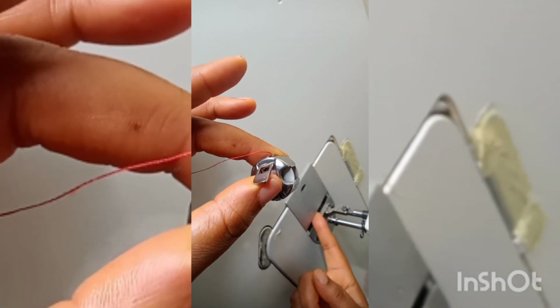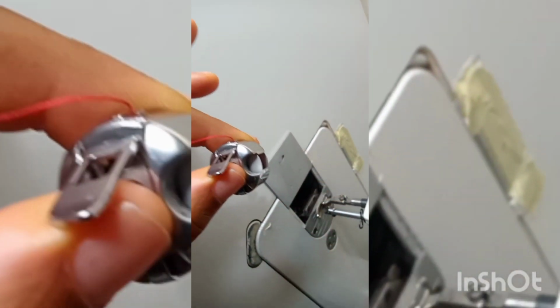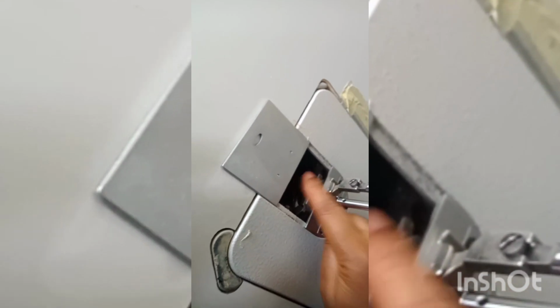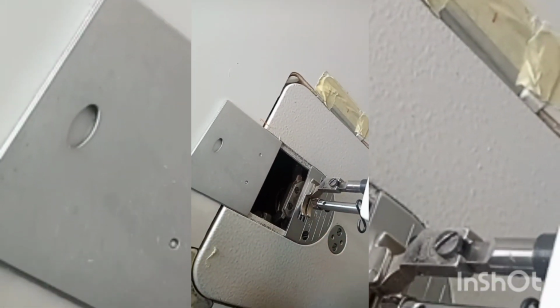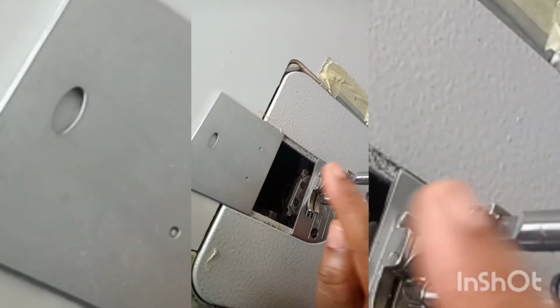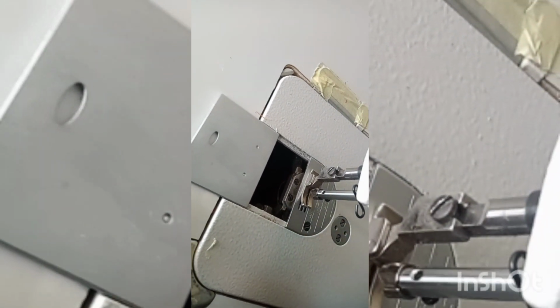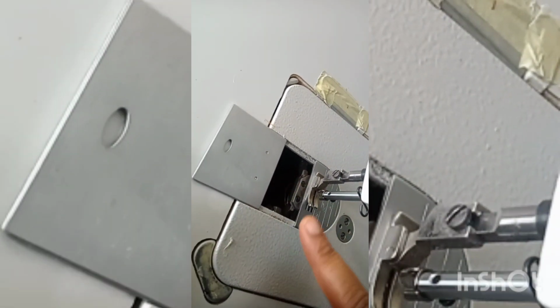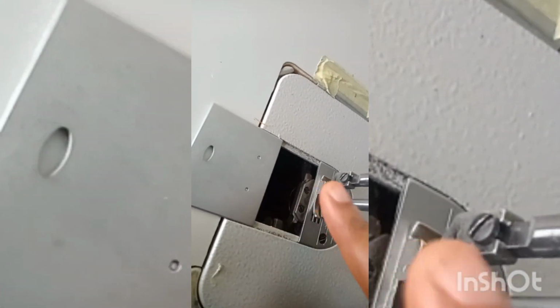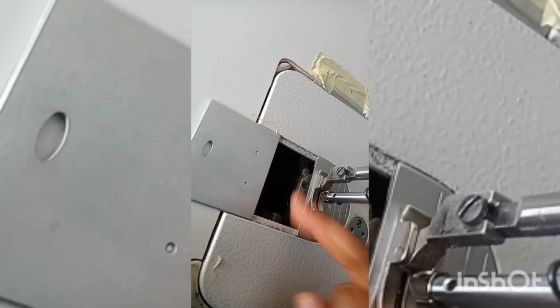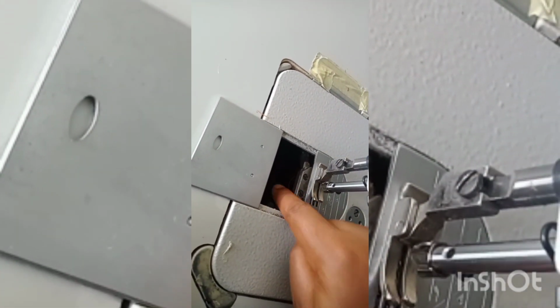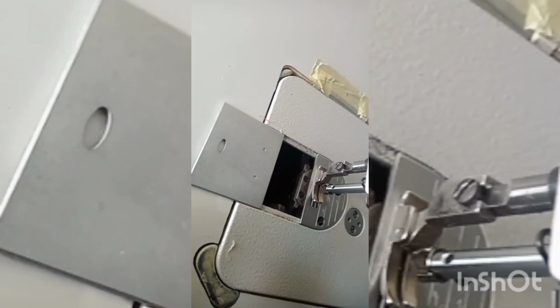You slide this, okay, you slide that open so that you can see what you're doing from the topmost part of your machine when you're trying to put your bobbin case to your bobbin housing underneath. You have to slide this open so you can see whatever is going on down here.